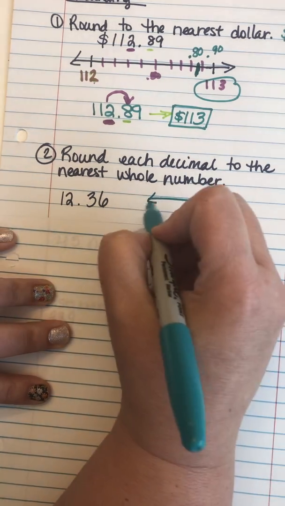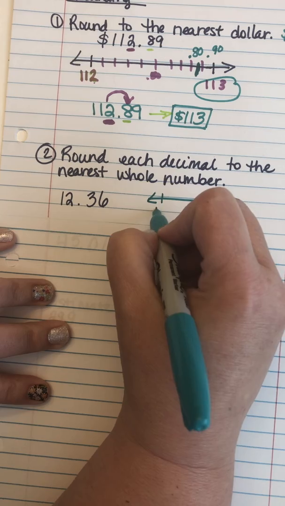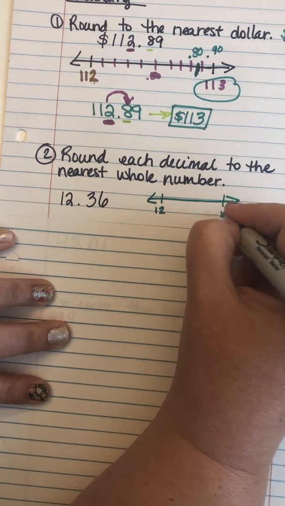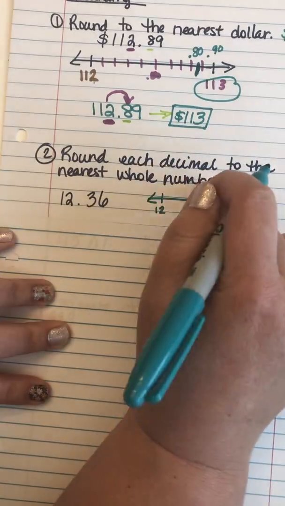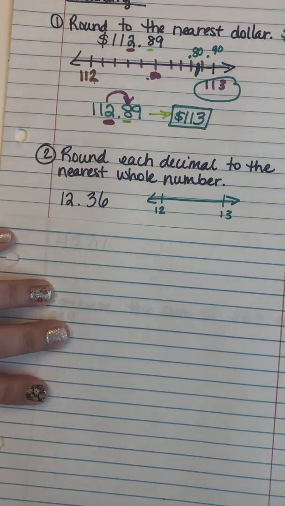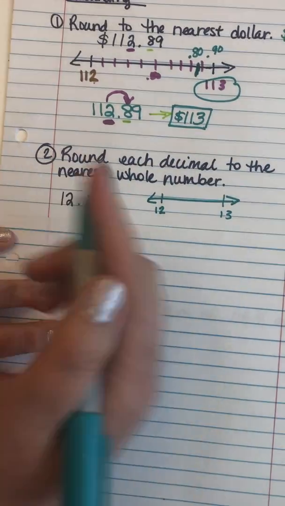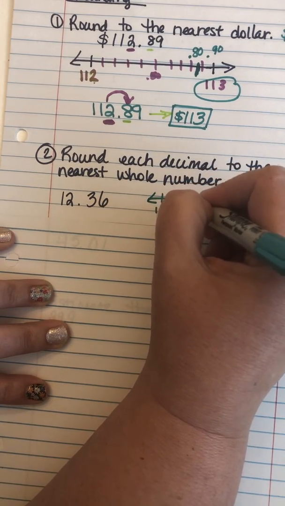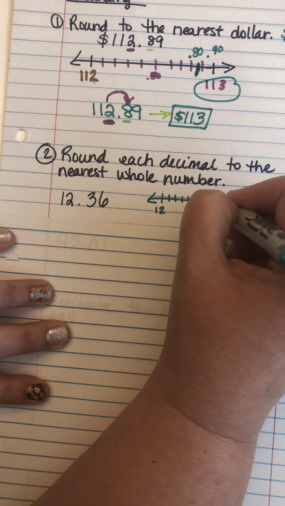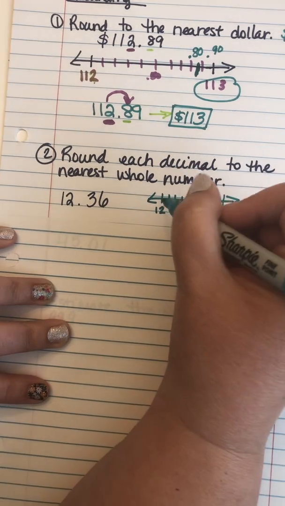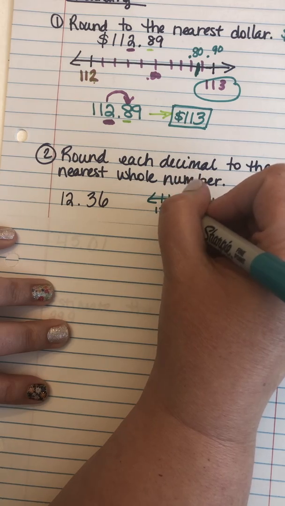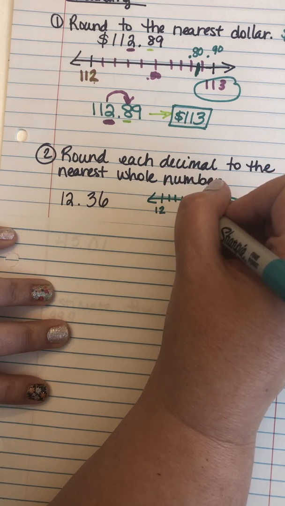Your number line, you know you're past 12, so your number line is going to start with 12, and the furthest it's going to go is 13, because those are the two whole numbers that this number is between, somewhere between 12 and 13. Again, you can cut it into 10 pieces, 2, 3, 4, 5, 6, 7, 8, 9, and 10. And you can find your 3/10 mark, which is 1, 2, 3, and there's 4.